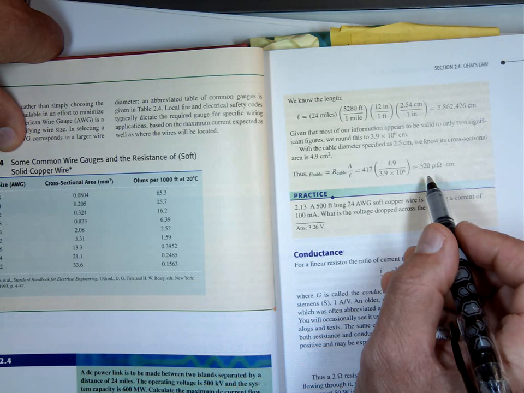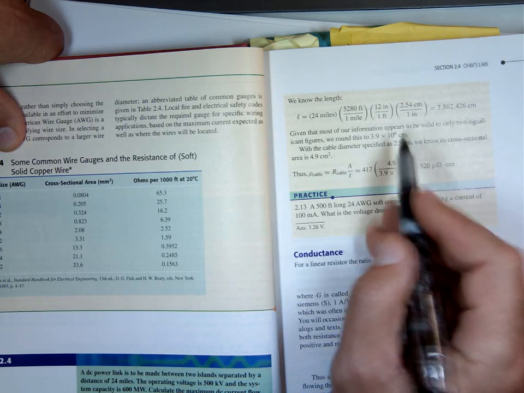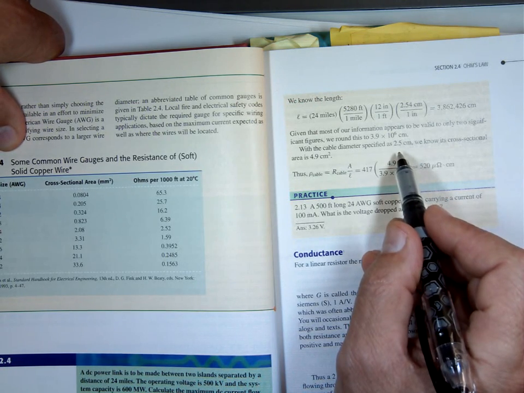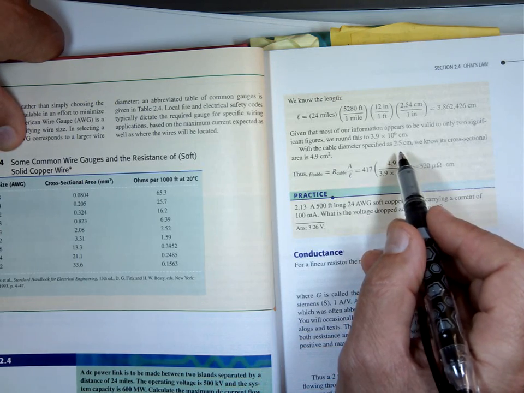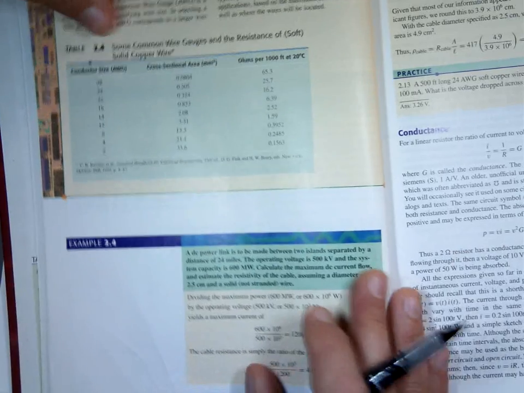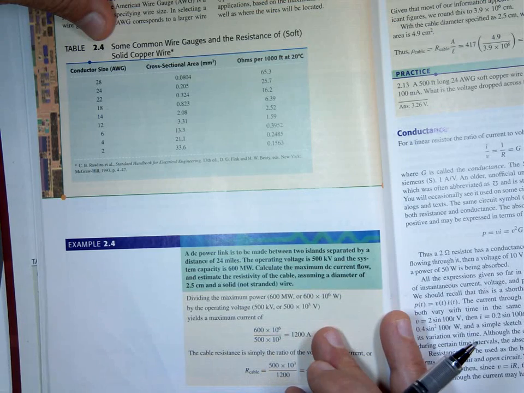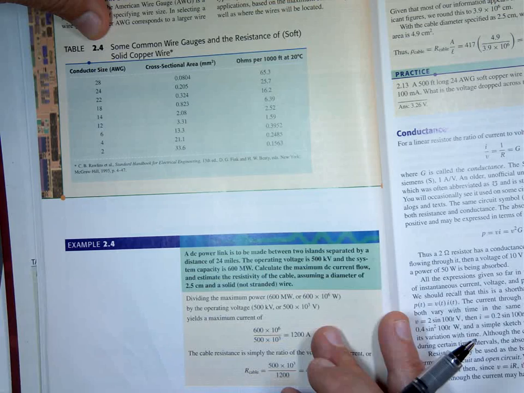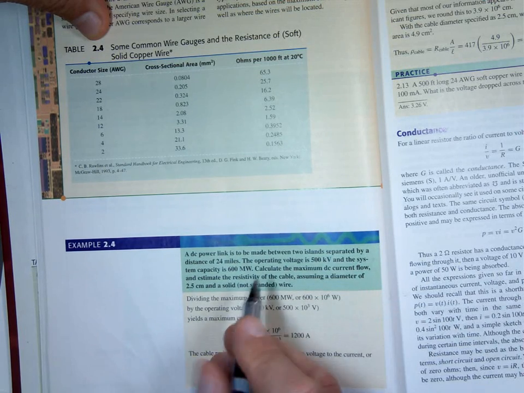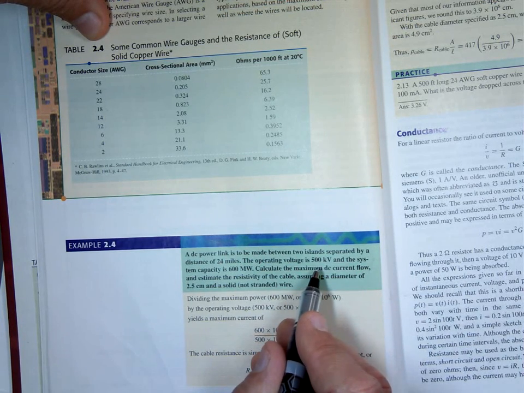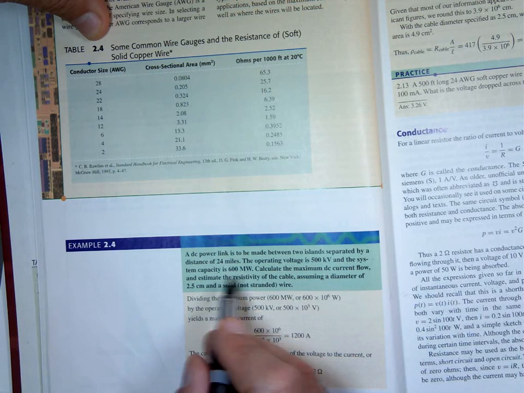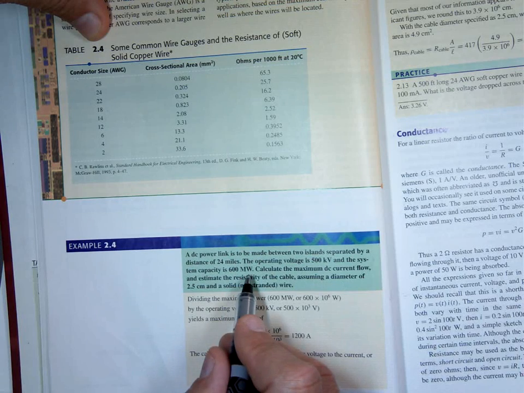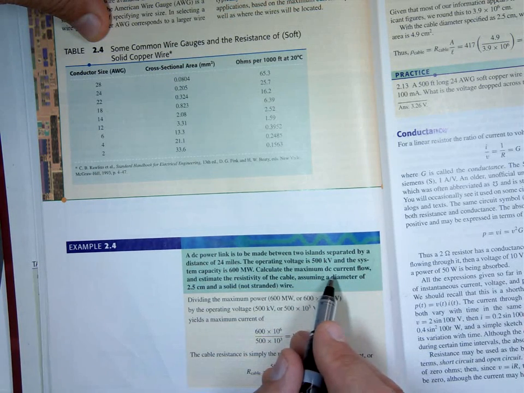That's 3.9 times 10 to the 6. The cable diameter was 2.5. What kind of cable is it here? Do they tell us what kind of cable in this example? Two islands here, they're not telling us which two islands. The distance between them is 24 miles. The voltage is 500,000 volts. And the maximum capacity of the system is 600 megawatts. Calculate the maximum DC current flow and estimate the resistivity of the cable.